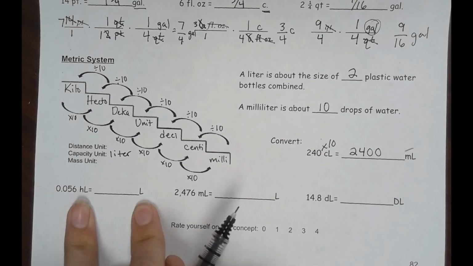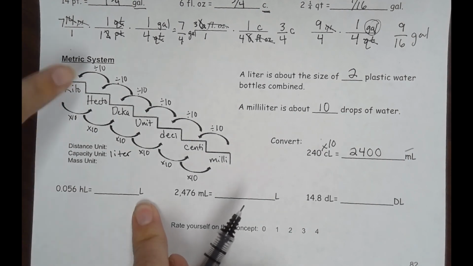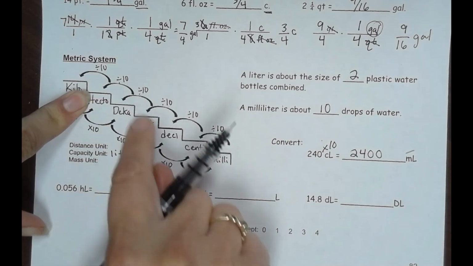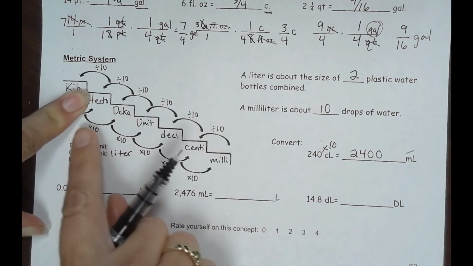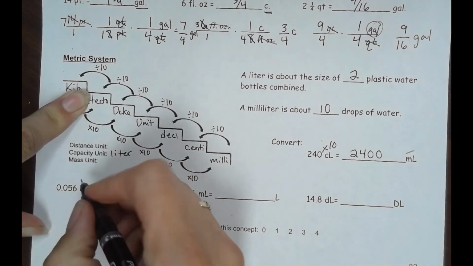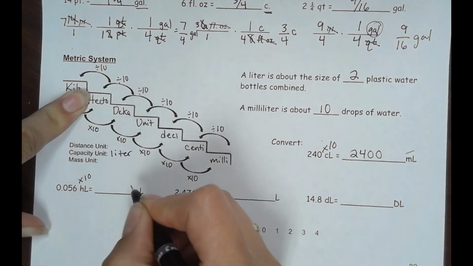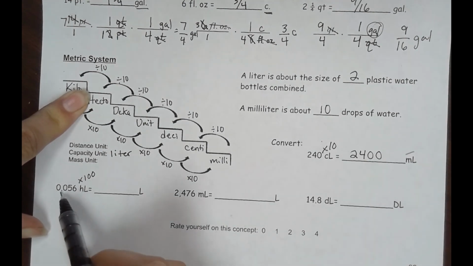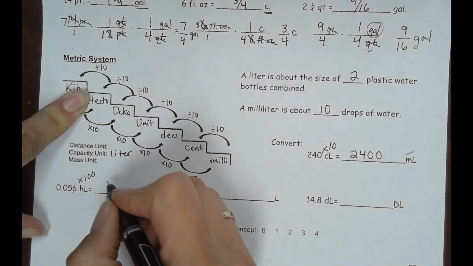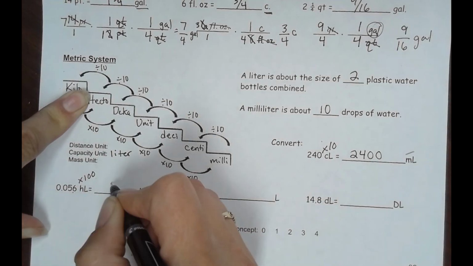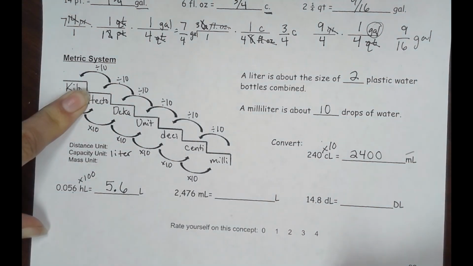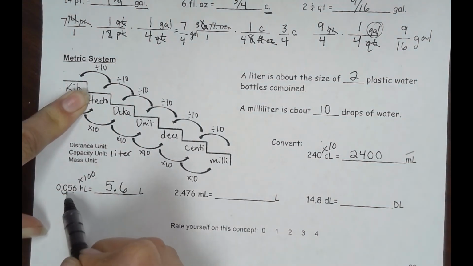Hectoliters to liters. So hecto is right here, and I'm going to liters, which is the unit. So I'm going down 1, 2. So because I'm going down 2, I'm going to times by 10 twice, which is the same as timesing by 100. Times by 100, I can move the decimal 1, 2 places to the right. Timesing by 100 makes it a bigger number. So it would be 5.6 liters. See how we can just move that decimal 1, 2 places?